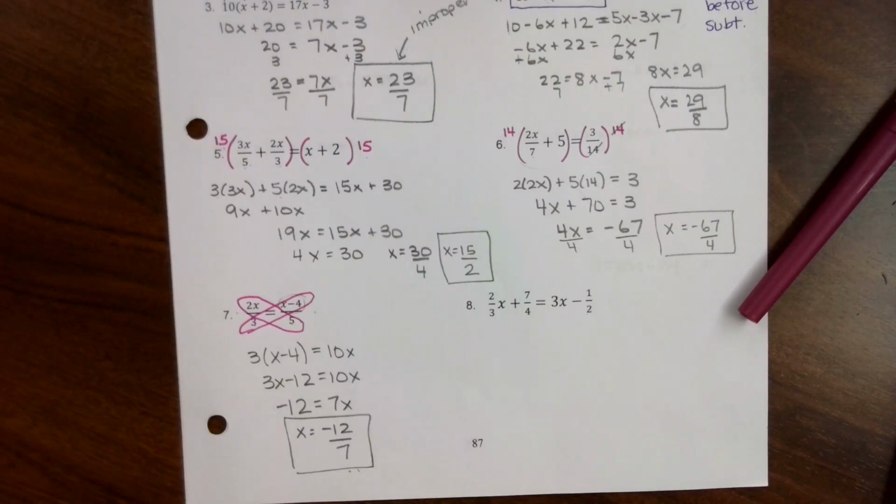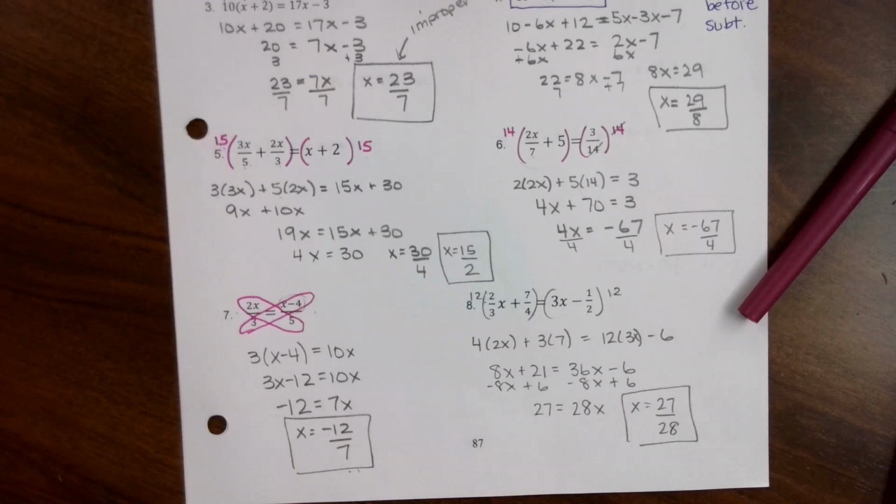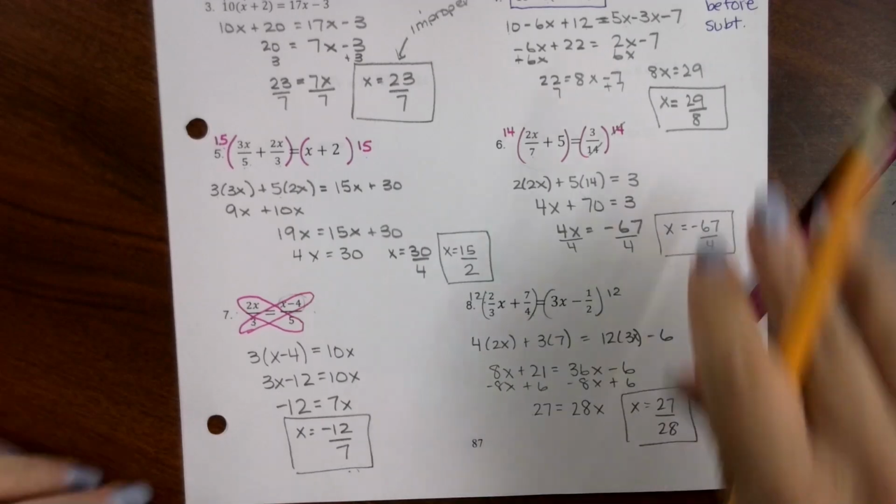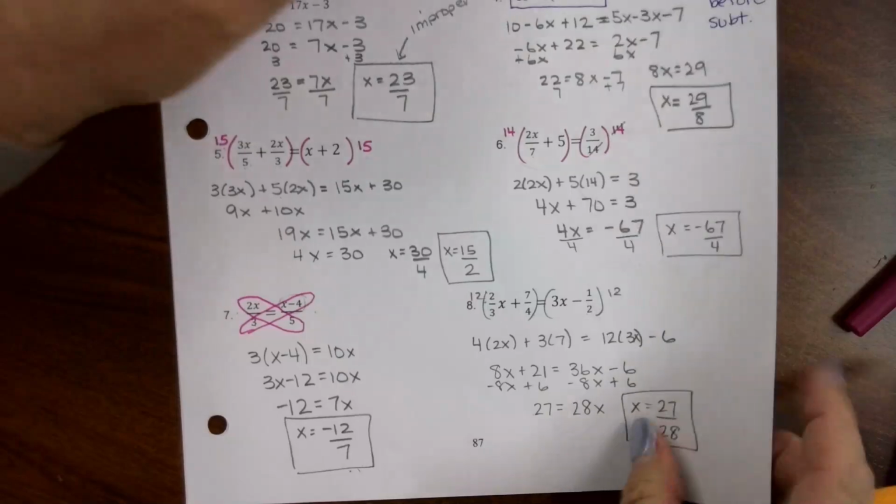So go ahead and pause it and work this one, and then come back and check your answer. I ended up with 27 over 28. So go ahead and pause the video and look at that if you got a different answer. Okay? All right, let's flip it over.